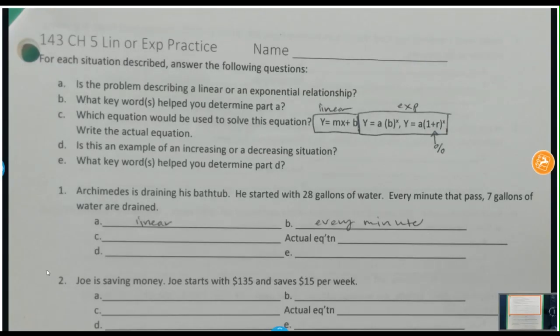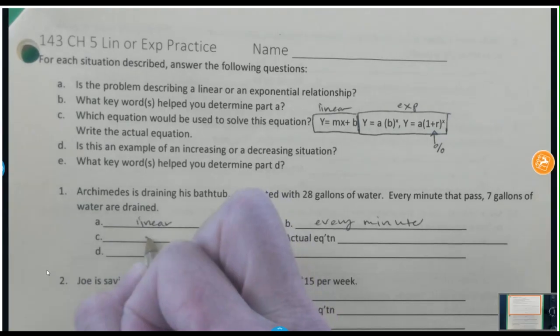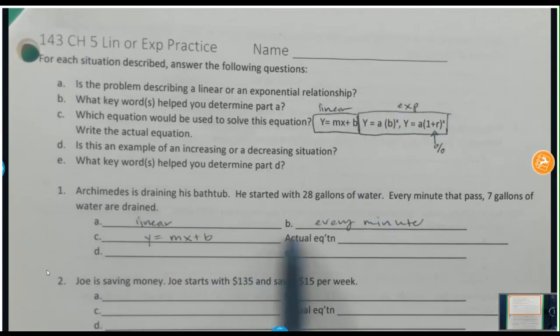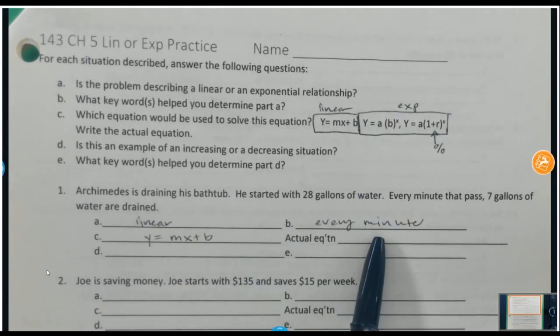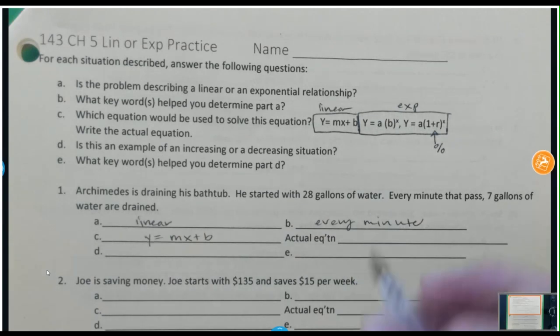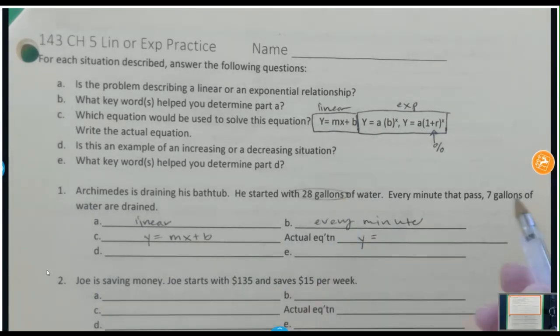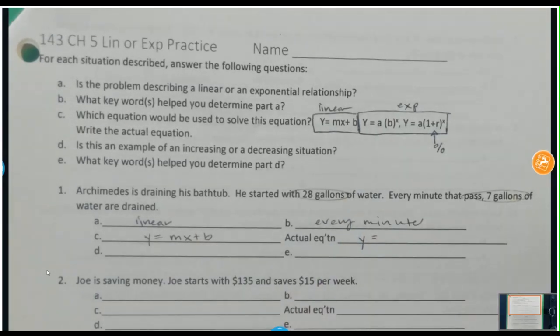All right, C, which equation would be used to solve, and write the actual equation. So we know on the line here, you put y equals mx plus b, and then over here, we're going to write the actual equation using the numbers with Archimedes. So it's going to be y equals, and we have 2 numbers. We have 28 gallons and we have 7 gallons. So those are our 2 numbers.